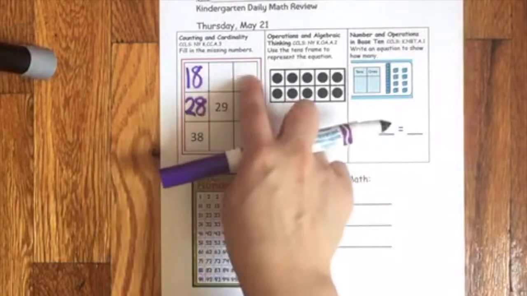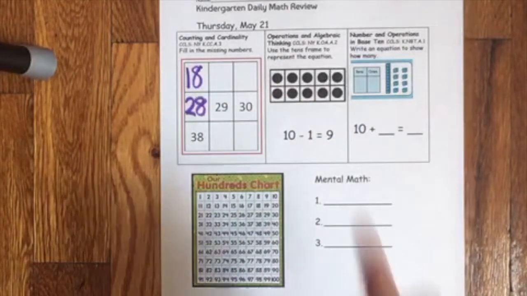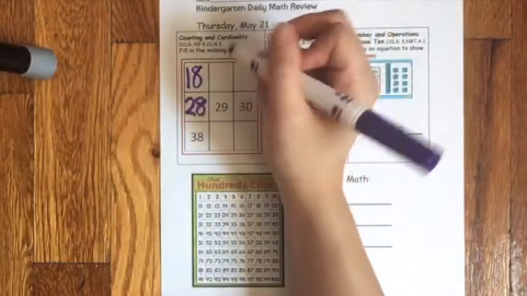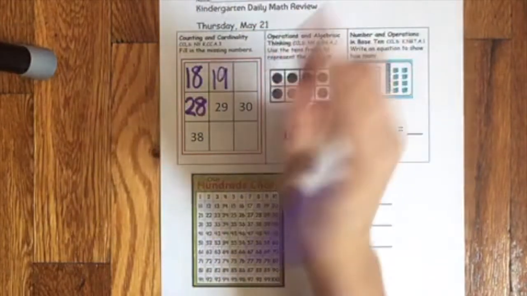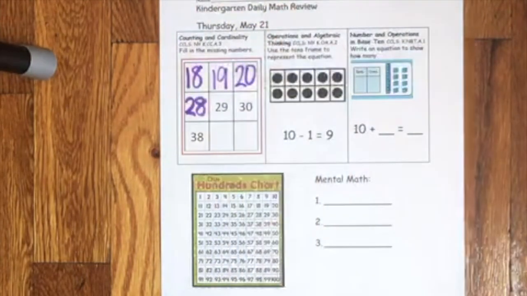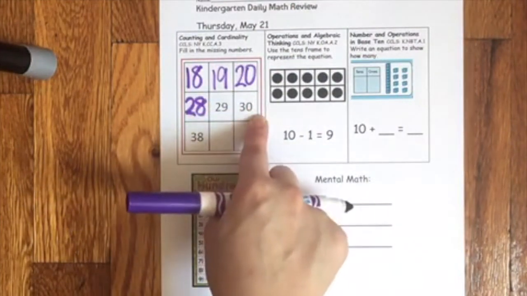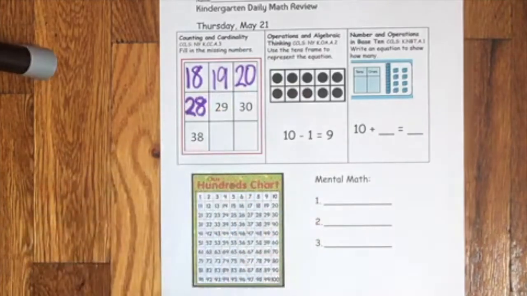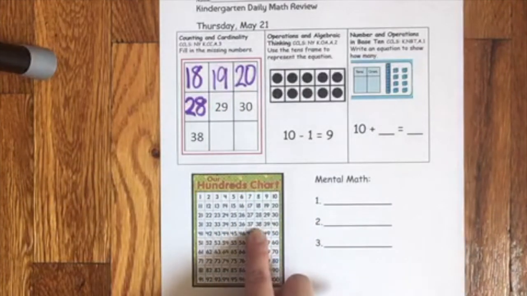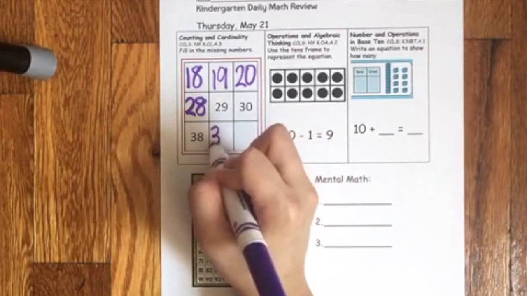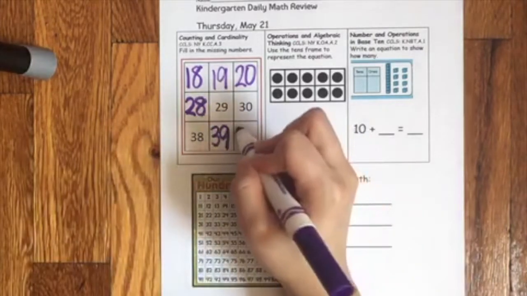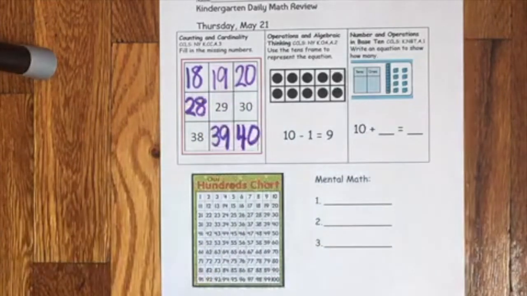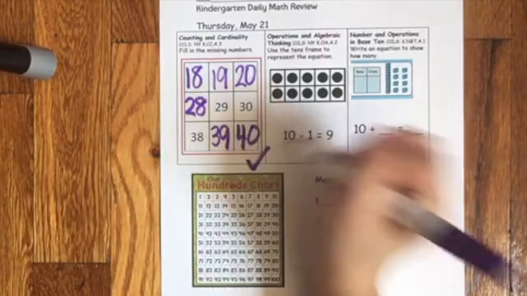Okay, now we can continue counting on from 18. So it's 18, 19, 20. Alright, great job. And we have 28, 29, 30. But now over here, we start at 38. So let's count on from 38. And we have 38 right here in a hundreds chart. So it's 38, 39, and then 40. Did you get that? Give yourself a check.